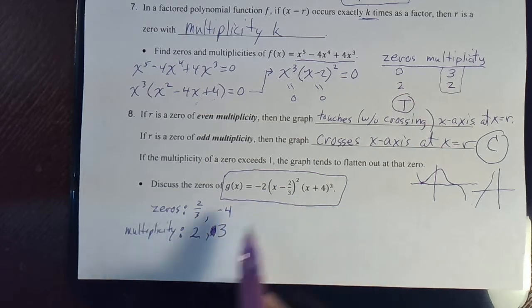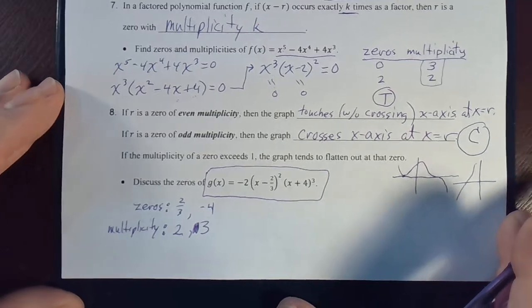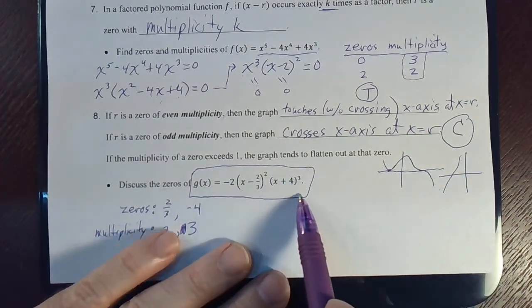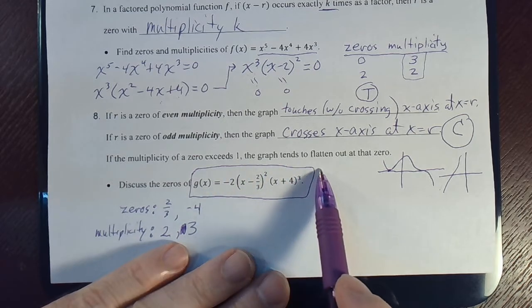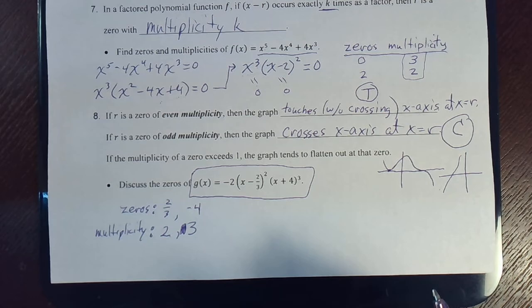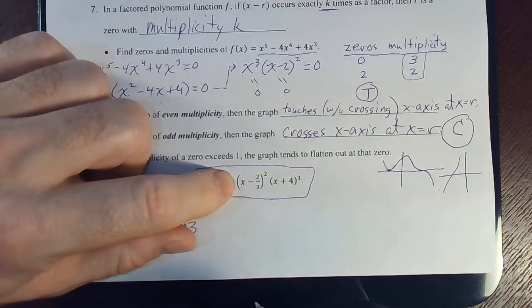So, I have a question for you. I'll be impressed if you could tell me, if you multiplied all of this out, what would the leading coefficient be? Let's ignore the -2 for now.